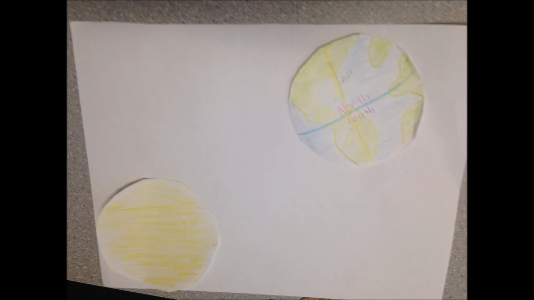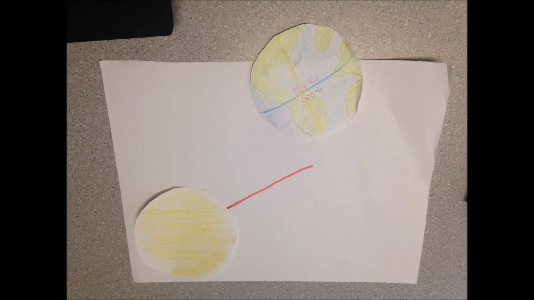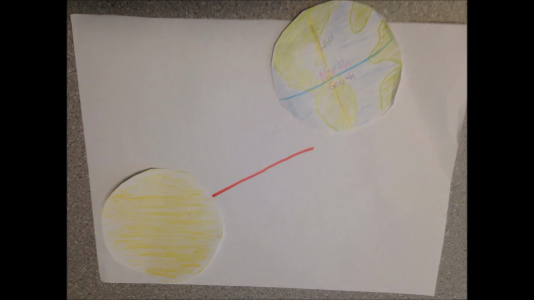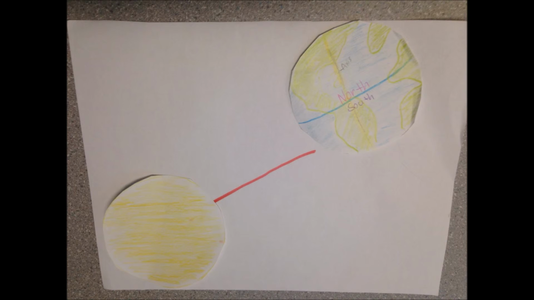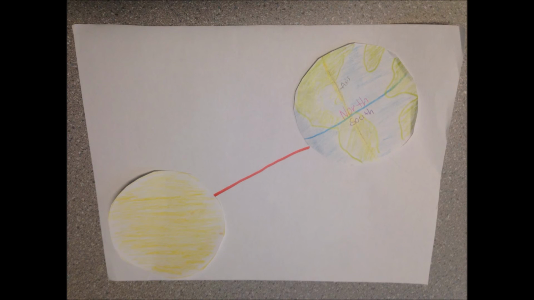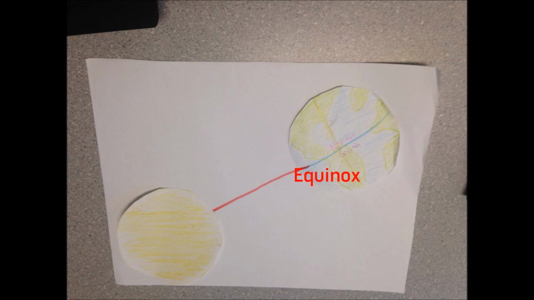There are 2 equinoxes each year. An equinox is when the sun passes the imaginary line known as the equator. Equinoxes last approximately 1 day, and this is the 1 day where night and day are equal length across the Earth. On this day, sunlight is also spread evenly across the northern and southern hemispheres.